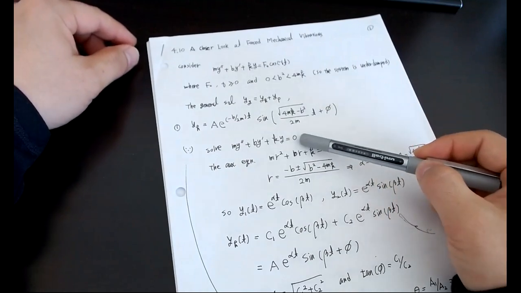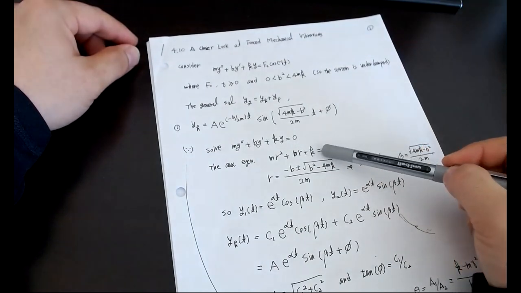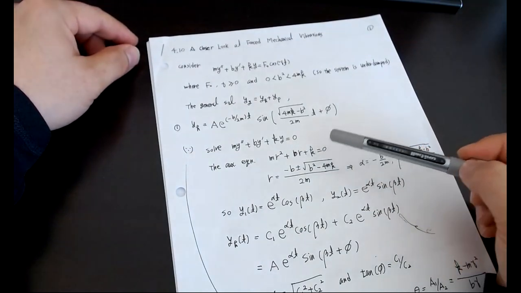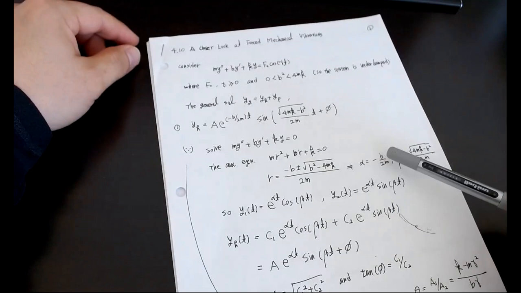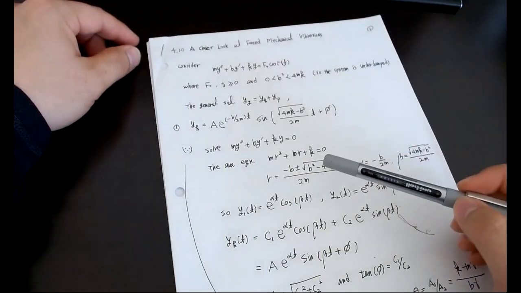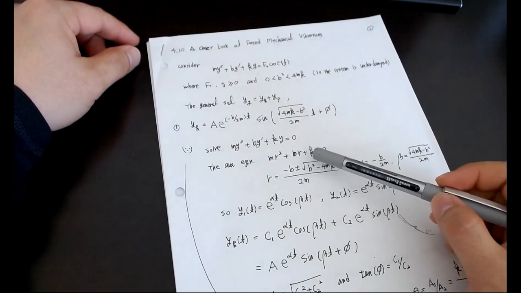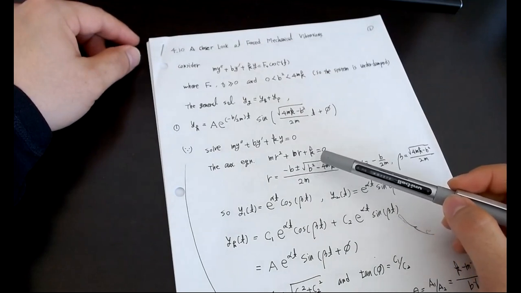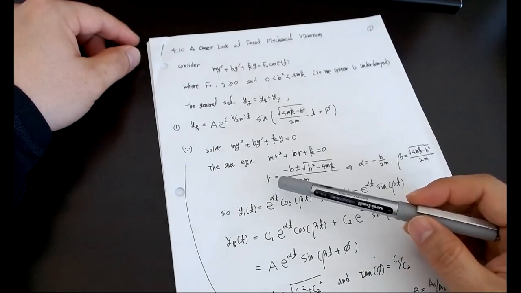Then the auxiliary equation is this, and we solve it. We get this by the quadratic formula. So alpha is going to be negative b over 2m. By the way, we assume that b squared is less than 4mk, so the discriminant is going to be negative. So r is going to be a complex number.